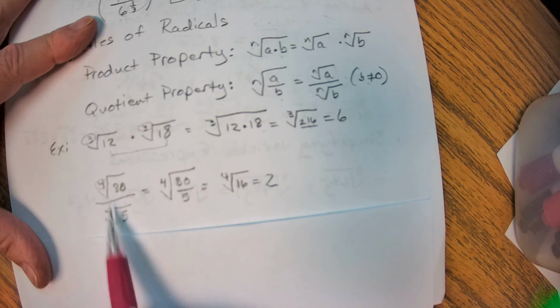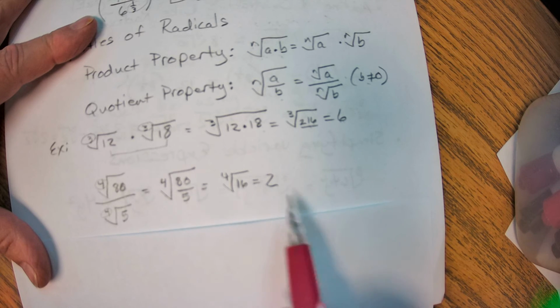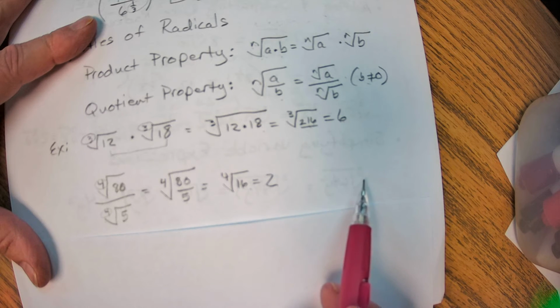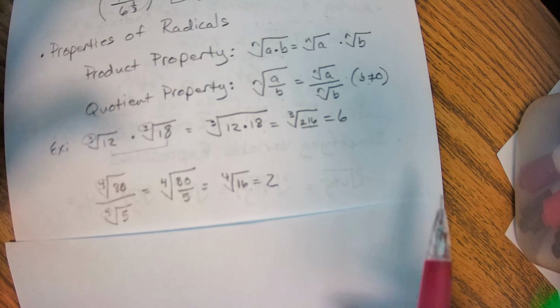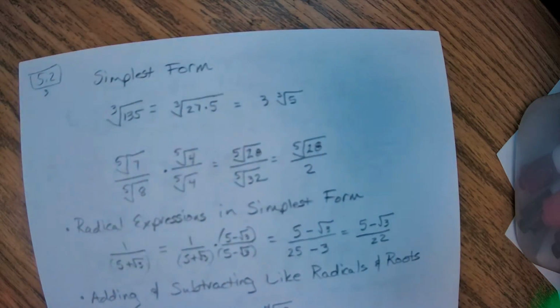Division, notice the index numbers are the same, so I can combine those. 80 divided by 5 is 16. The fourth root of 16 is 2, because 2 times 2 times 2 times 2 is 16. This is rather a long section. It looks intense, but most of this is stuff you guys already know. You already know most of these rules.